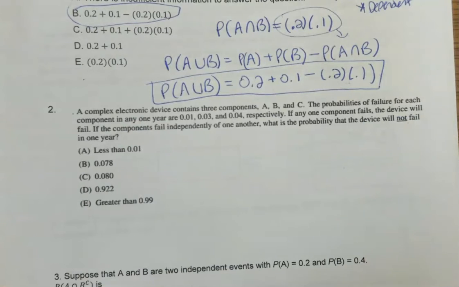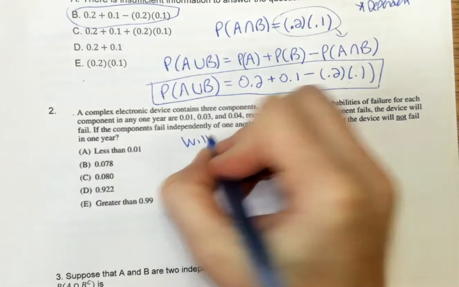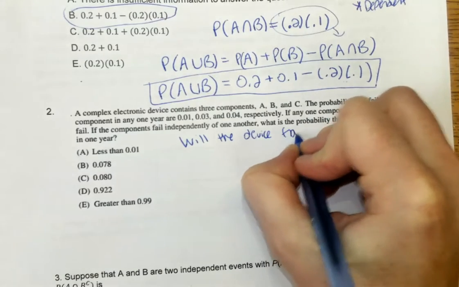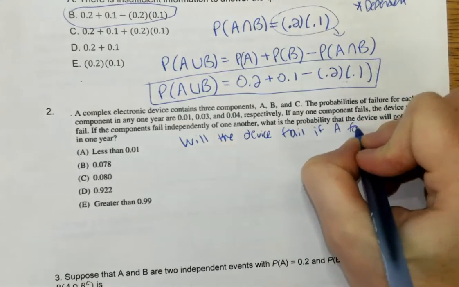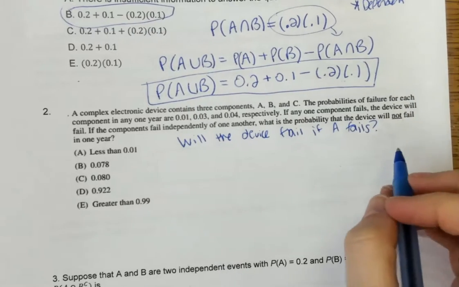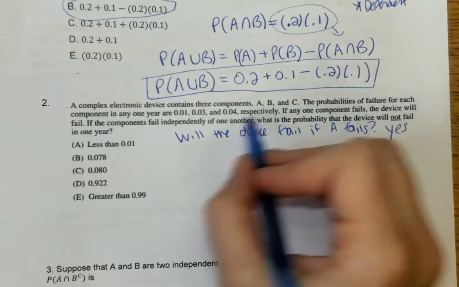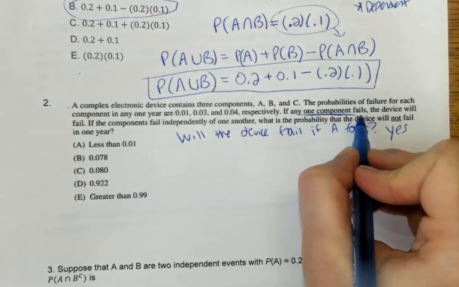All right, this one: a complex electronic device has 3 components. They give us the probability of failure for each component, meaning they won't work. If any one component fails, the device will fail. So I want you to answer these questions for me. Will the device fail if A fails? Yes. It said if any one of them fails, it all fails, right?